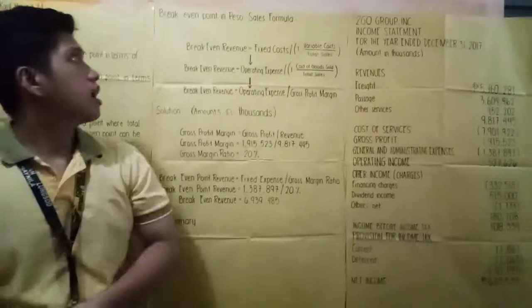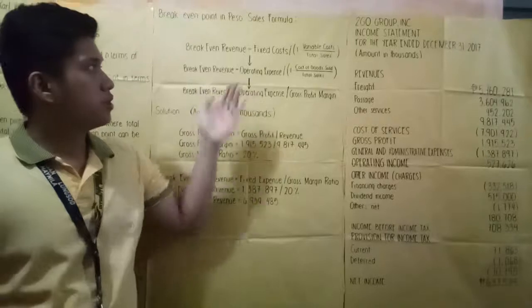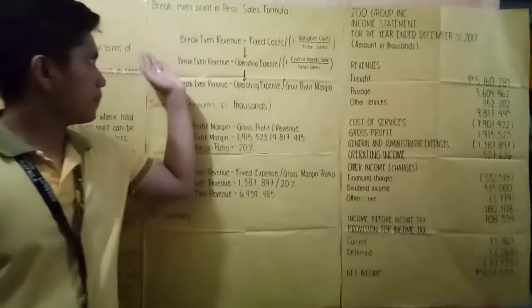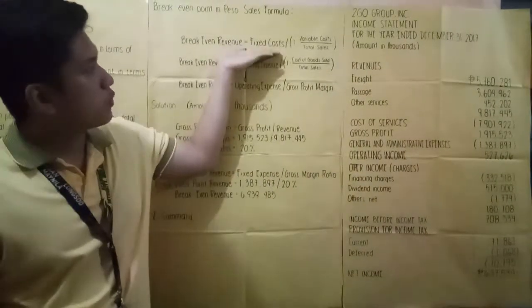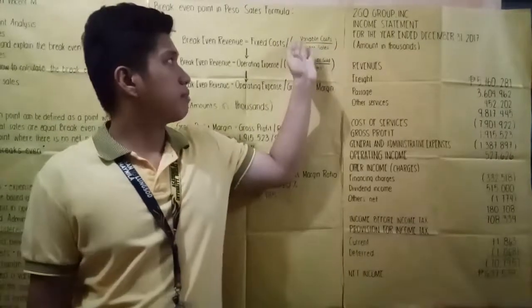Let us now go further into our discussion. The break-even point in peso sales formula. Break-even revenue is the revenue needed to cover the total cost, which will result to no net loss or zero net profit. Break-even point revenue is equal to fixed costs divided by 1 minus variable cost over total sales.